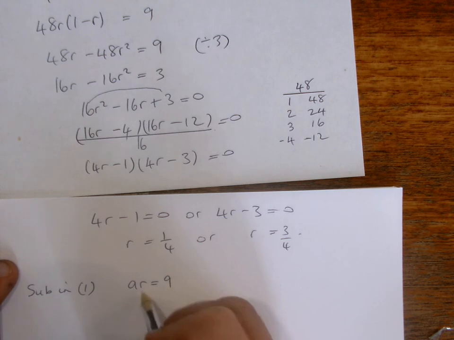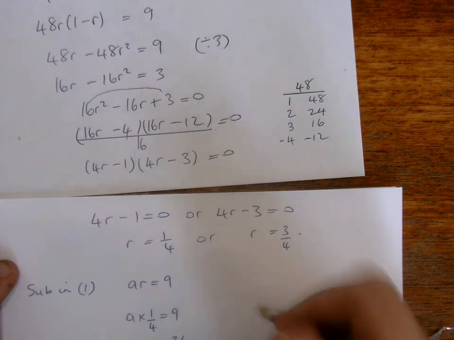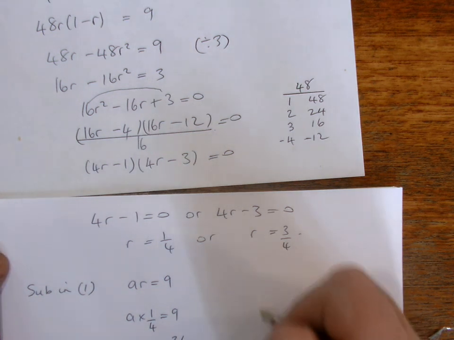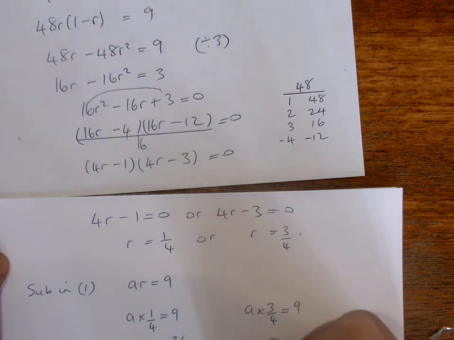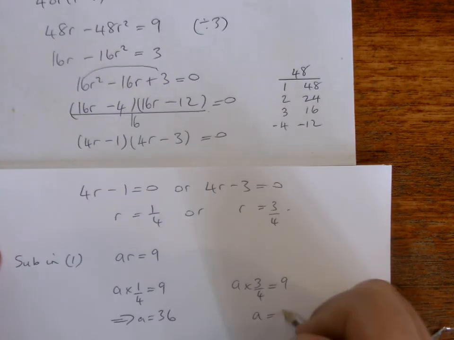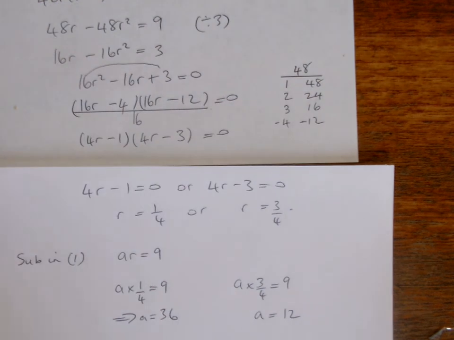So if I put a quarter in, a times a quarter equals 9, which implies a equals 36. Or a times 3/4 equals 9, so that means a equals 12. So those are the two possible values for a, given the two possible values for r.